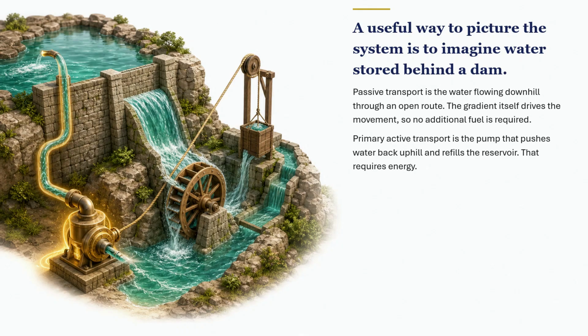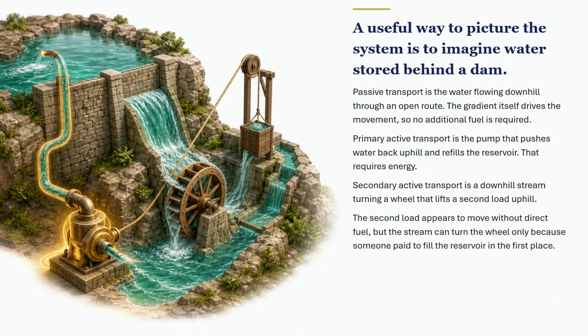That requires energy. Secondary active transport is a downhill stream turning a wheel that lifts a second load uphill. The second load appears to move without direct fuel, but the stream can turn the wheel only because someone paid to fill the reservoir in the first place.